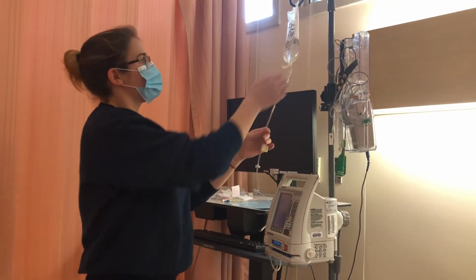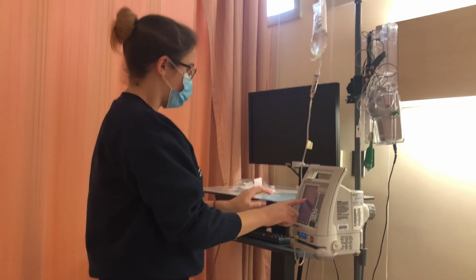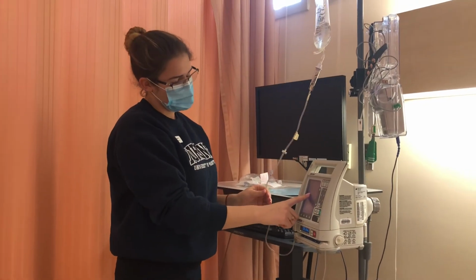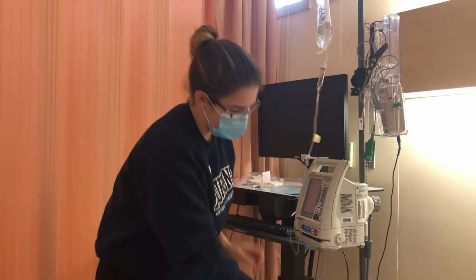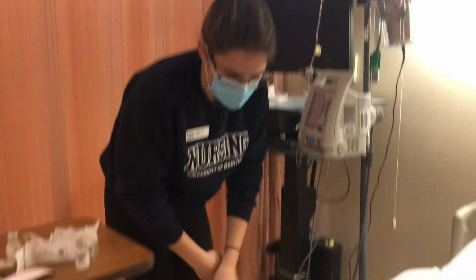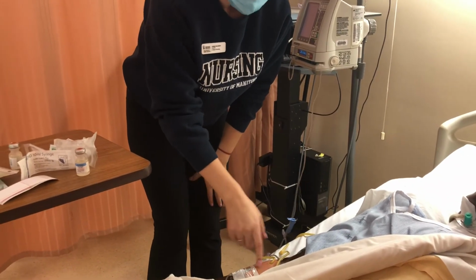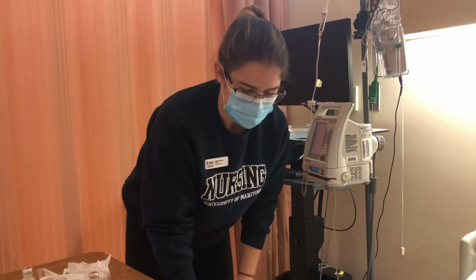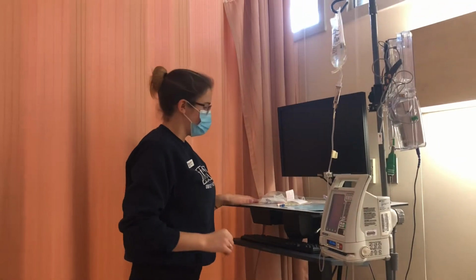So I'm just checking my primary rate, making sure that it's running. It was supposed to be going at 25 cc's per hour, and it is. Just checking for any bubbles, following the line down, making sure everything's open and running. Asking the patient if they have any pain, swelling, or redness at the site, and there isn't any, so it's good. So my site's been checked.